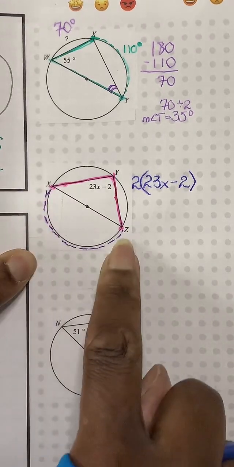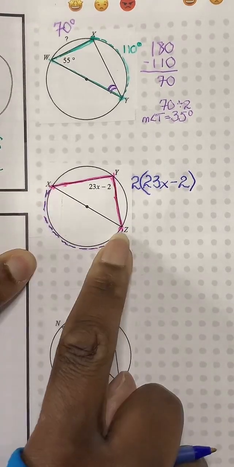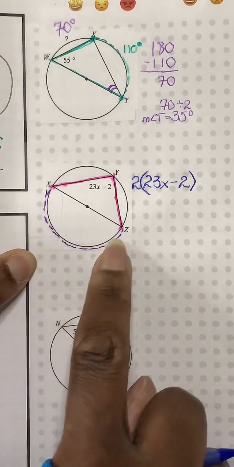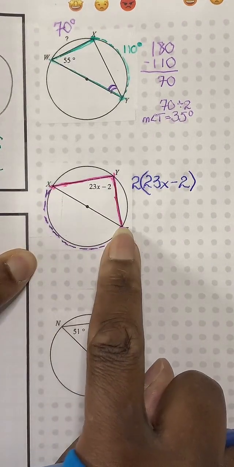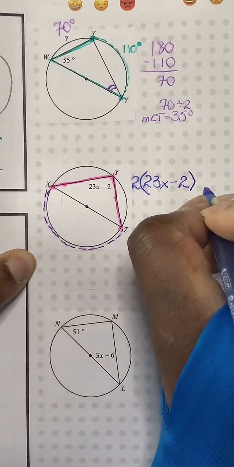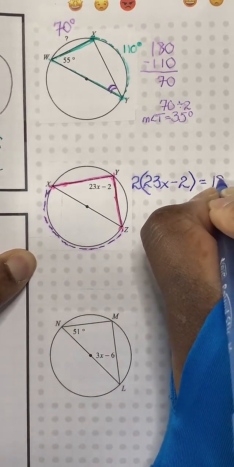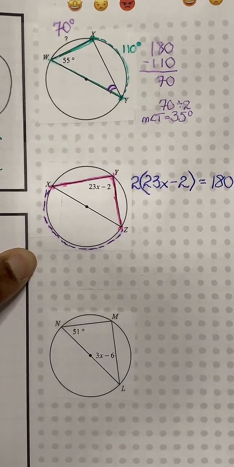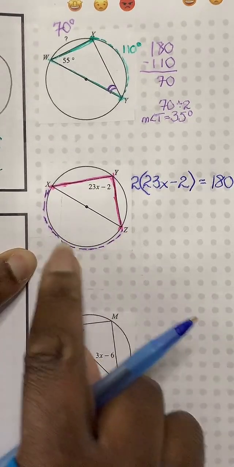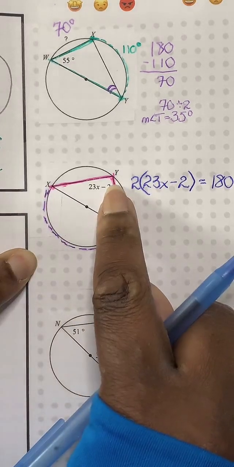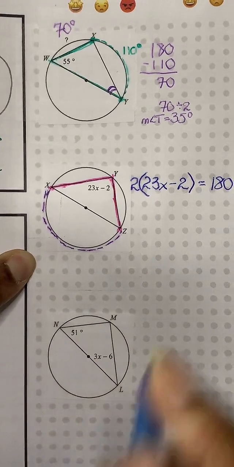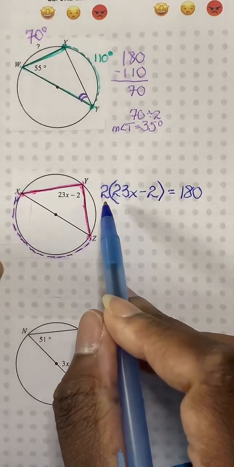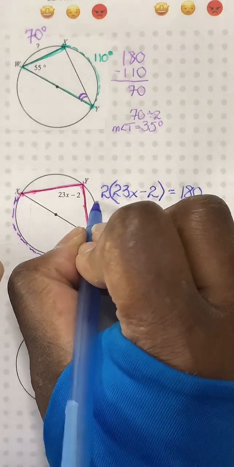And we can clearly see that the arc, because of x and z, is going to equal 180 degrees. Or, as someone mentioned, I think it was Kate, it's going to be a right angle, because if this whole thing is 180, half of it will be 90.